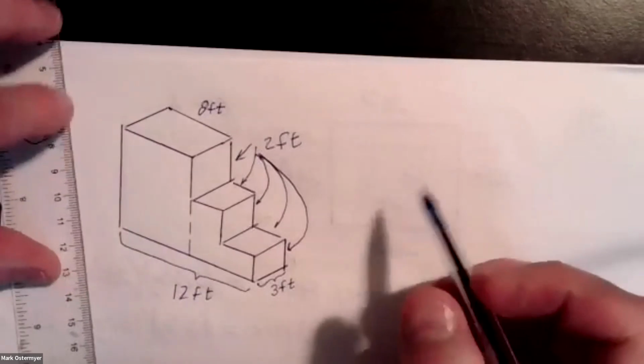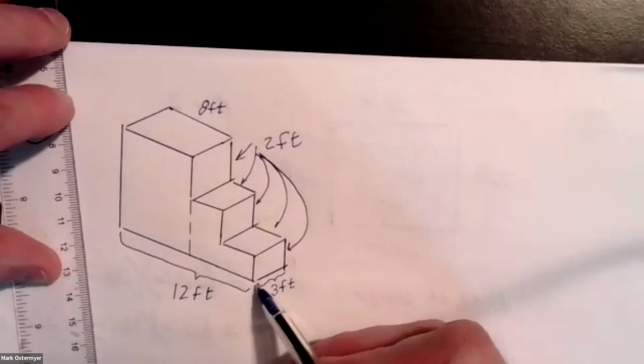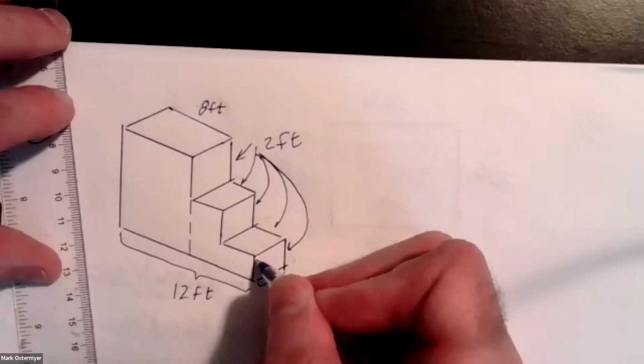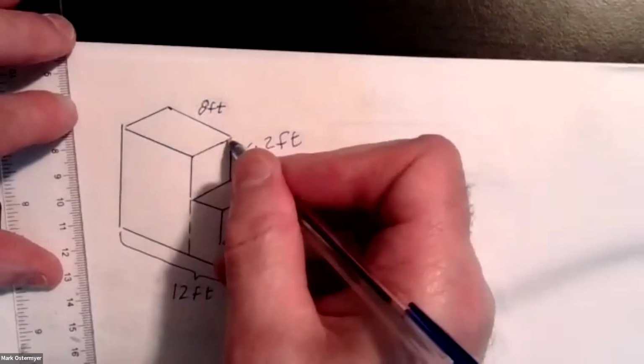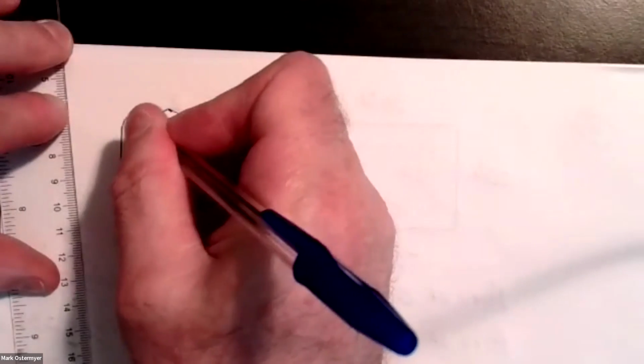So now look at, if this is 3 feet, then this would be what? 3 feet. This is 3 feet. This is 3 feet. This is 3 feet. This is 3 feet. And this would be what? 3 feet?